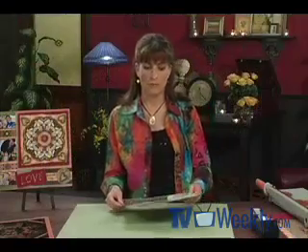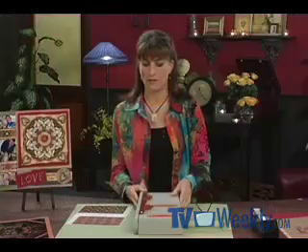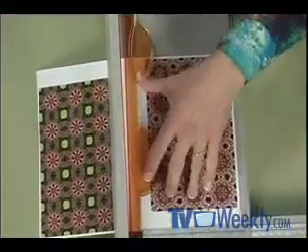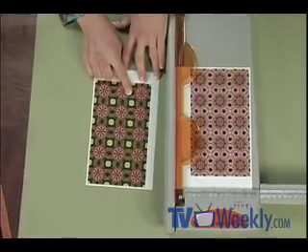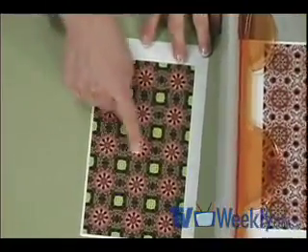I'm going to be using this small-based trimmer from Tonic Studios. This is a great trimmer because it really allows you a lot of accuracy when you're able to press down and hold your papers. First, we're just going to cut these 2 patterns apart. Now let's take a look at the pattern on this particular paper. If we were to cut straight elements like this, we would get all of the same pattern.